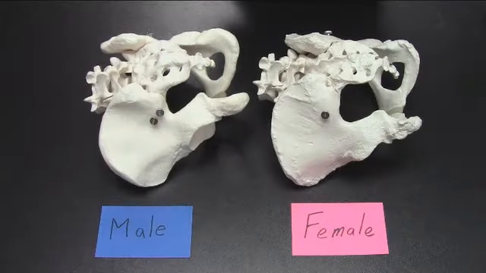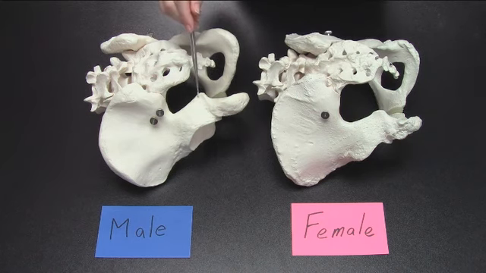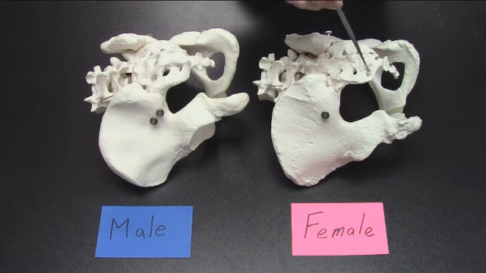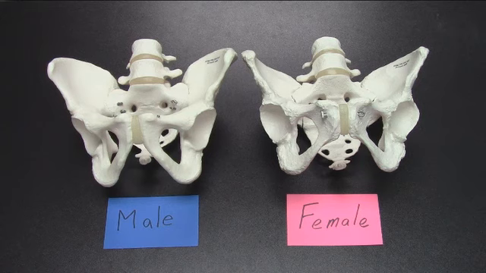A third distinguishing feature between the male and female pelvis is the greater sciatic notch, which is located above the ischial spine. You can see in the males the greater sciatic notch is much narrower and it's U-shaped, while in the females it's much wider. These are three obvious differences in the male and female pelvis. There are numerous other differences that you'll explore in the lab.